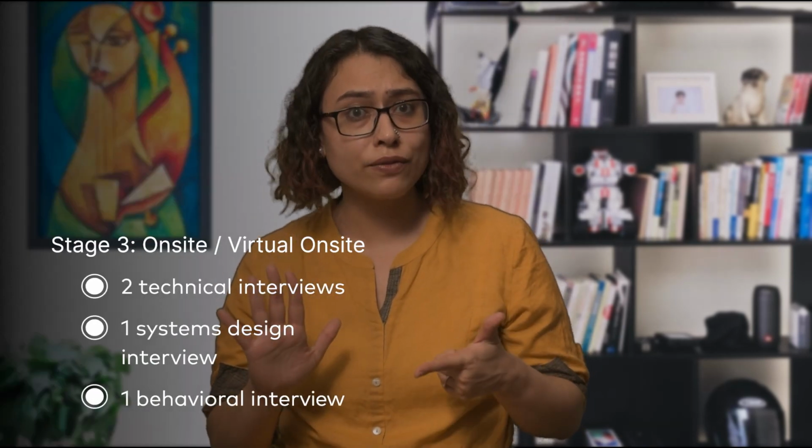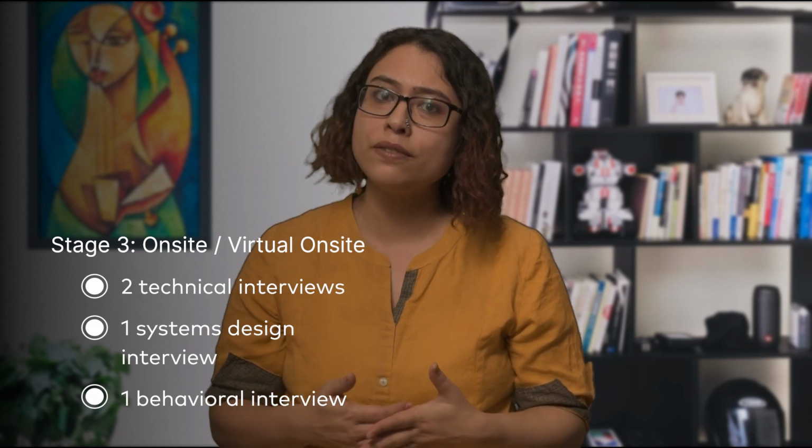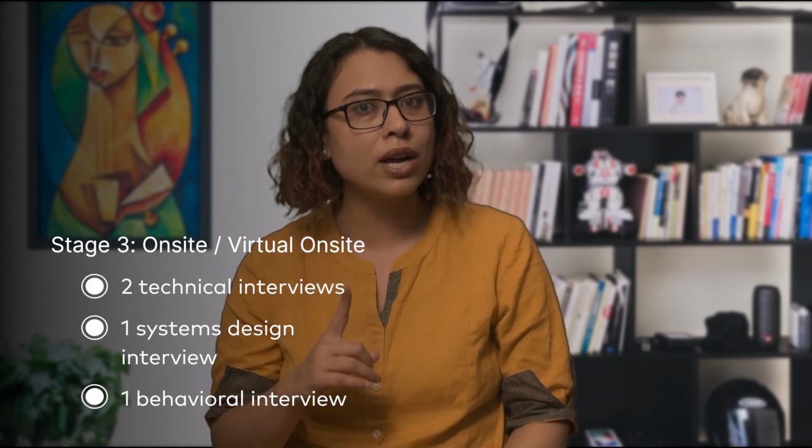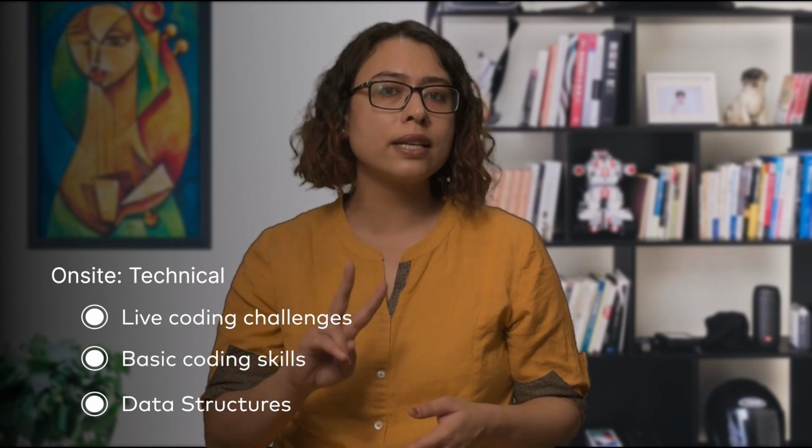The on-site round usually consists of 4 to 6 interviews, 2 of which are technical interviews, 1 is a systems design round, and 1 is a behavioral round with a hiring manager. Technical interviews will be conducted by software engineers who will be live coding challenges. Let's start with the 2 technical rounds.